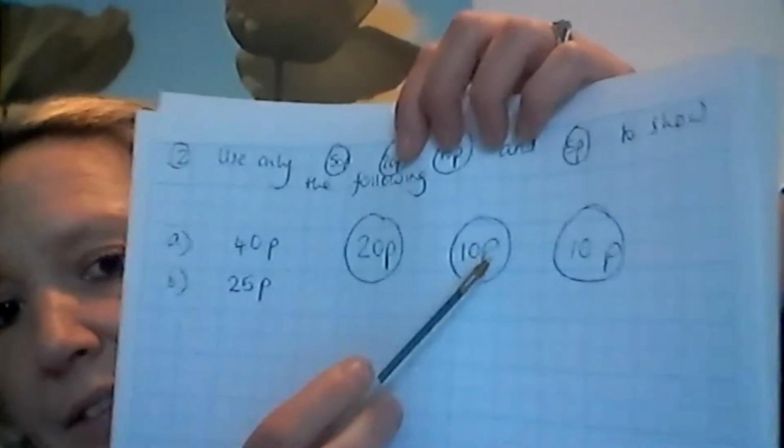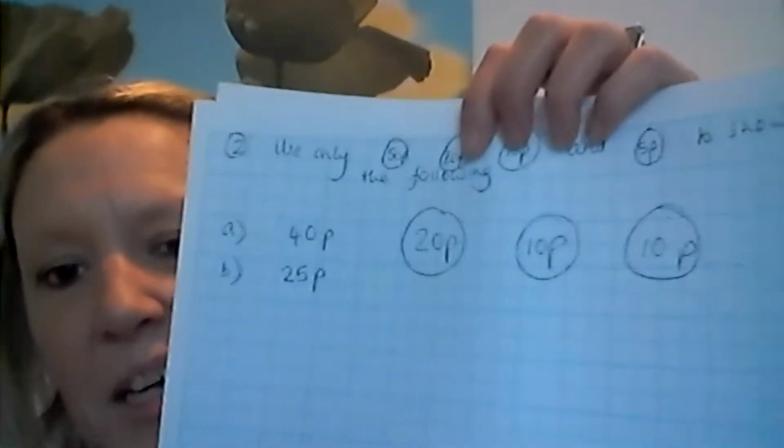Okay, the next one was a bit more of a challenge where you could only use 50p's, 20p's, 10p's and 5p's to show 40p and 25p. So my first one, to show 40p, I used 20, 30, 40. I wonder if you did it a different way.